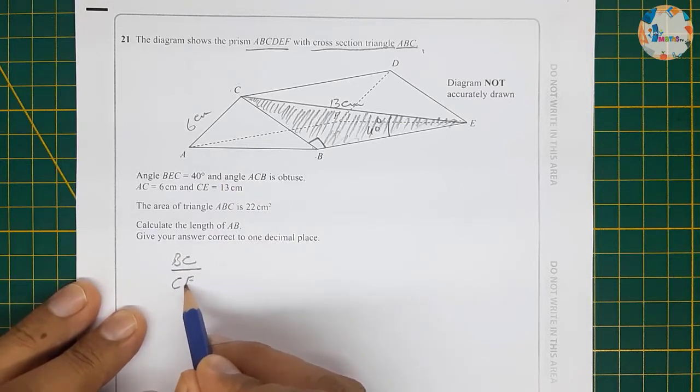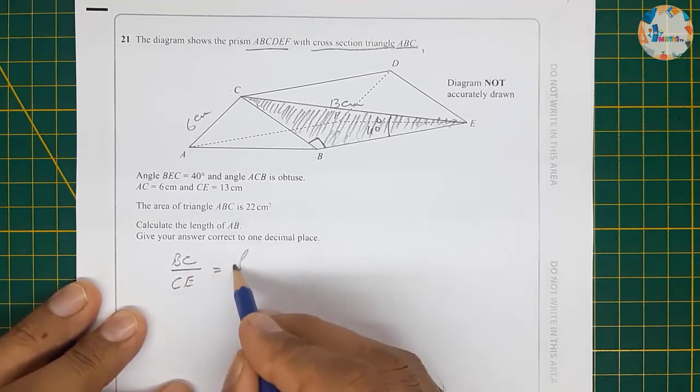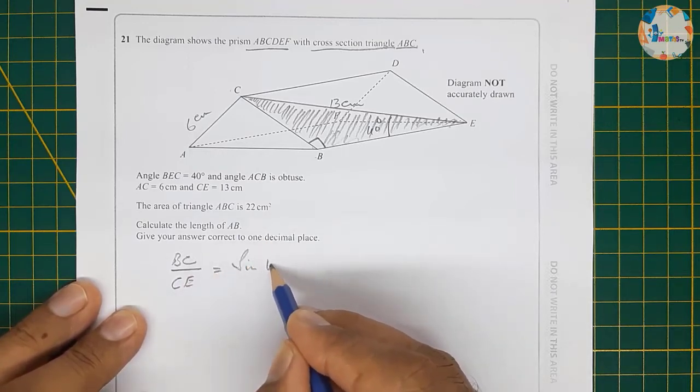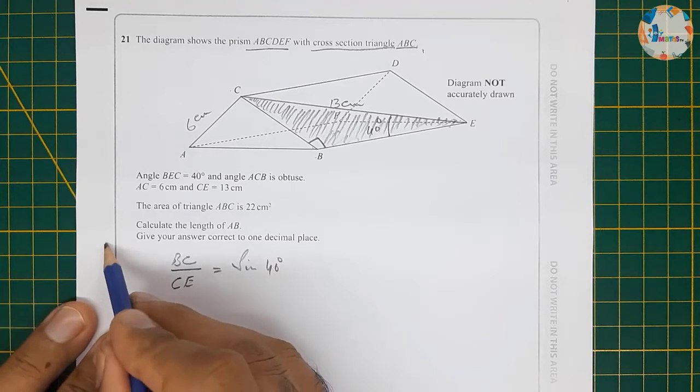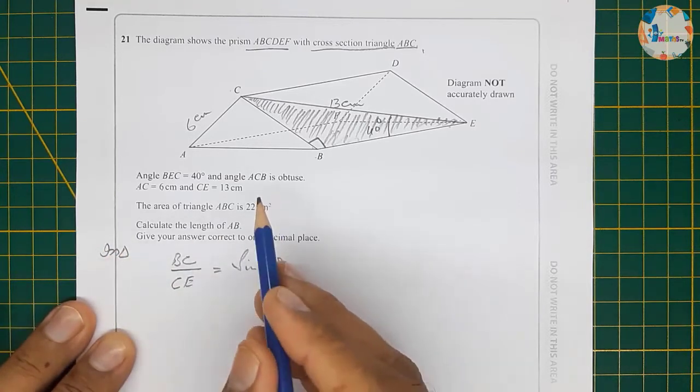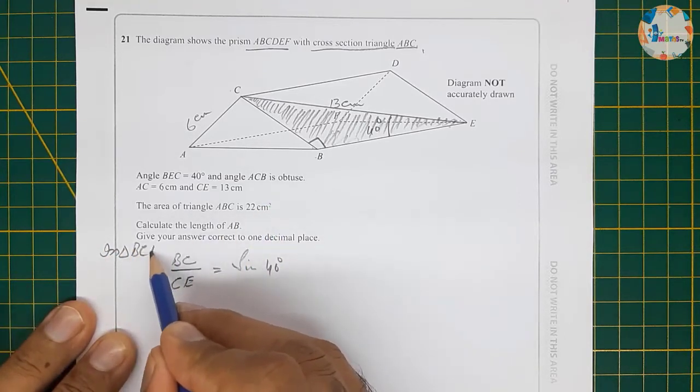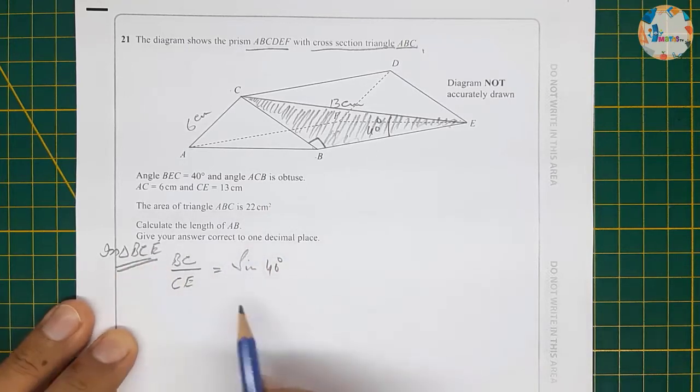Over CE, it will be equal to sine of 40 degrees, and we can write in triangle BCE, this one.